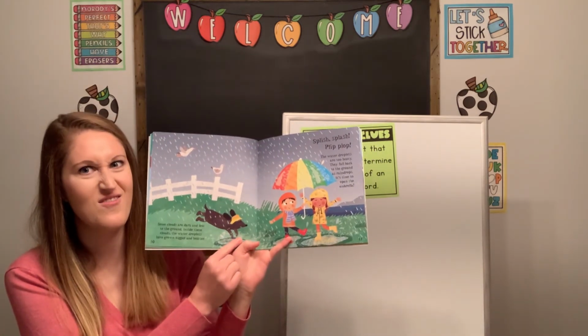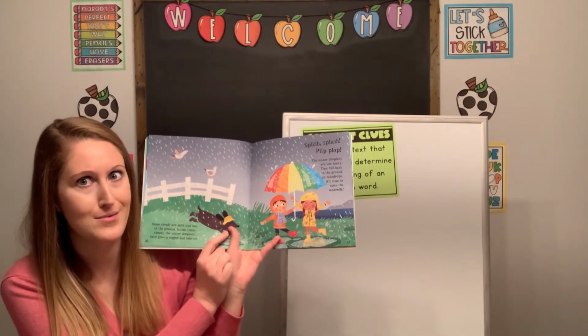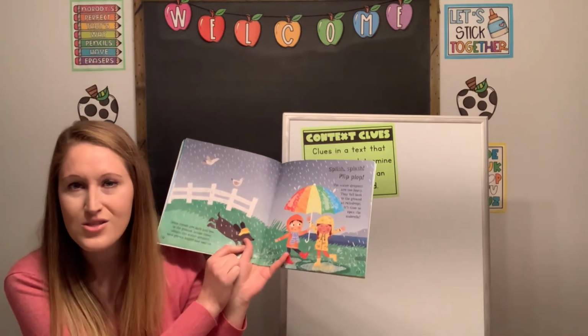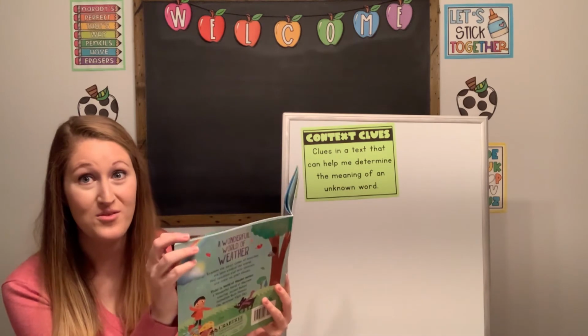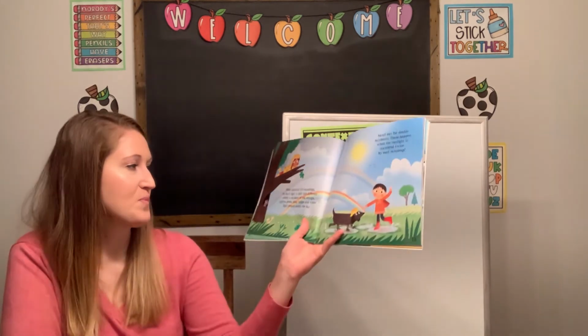They look like they're having fun. I know that my dog Winnie loves to play outside in the rain. It's one of her favorite things to do. Do you like to play out in the rain? It can be pretty fun, can't it?